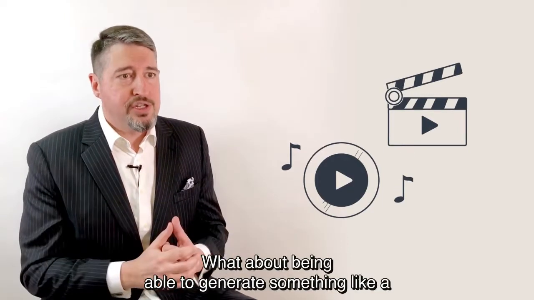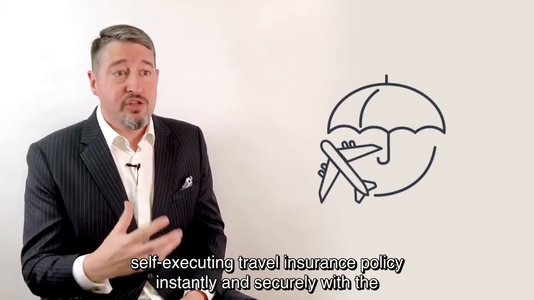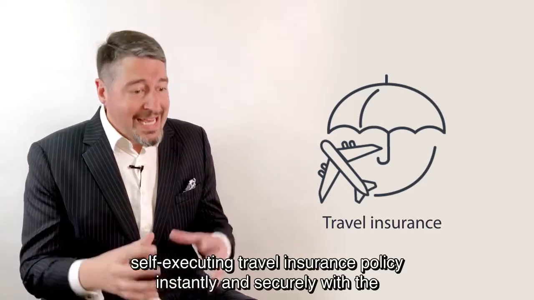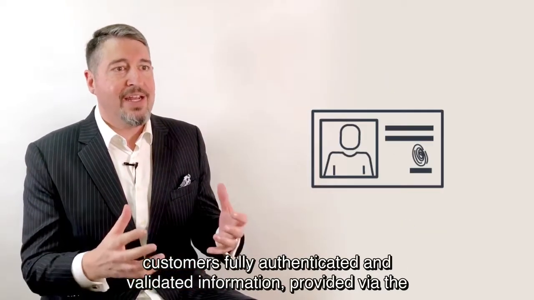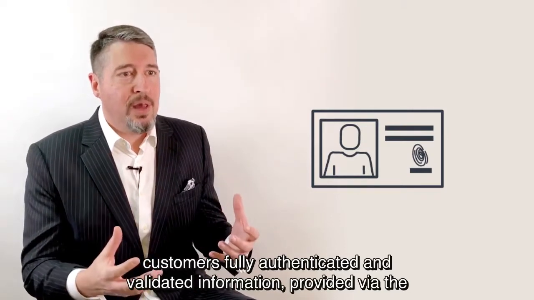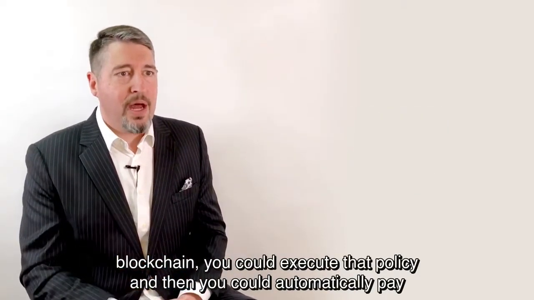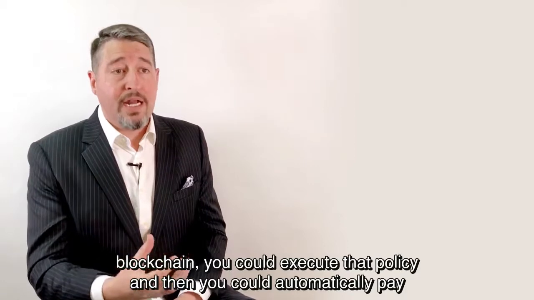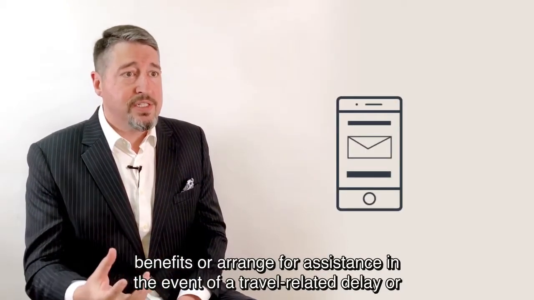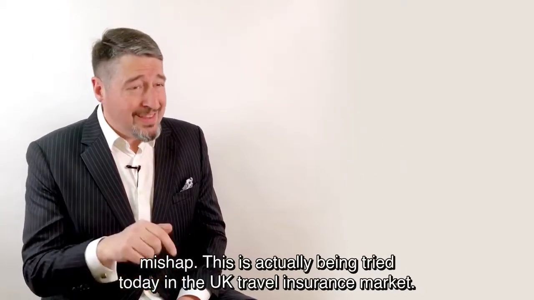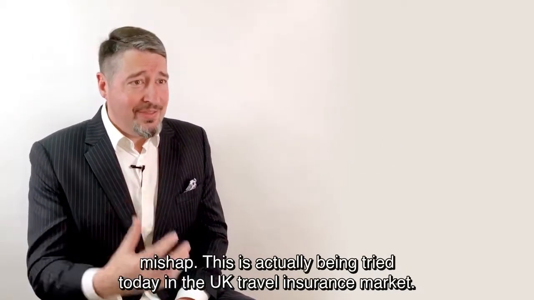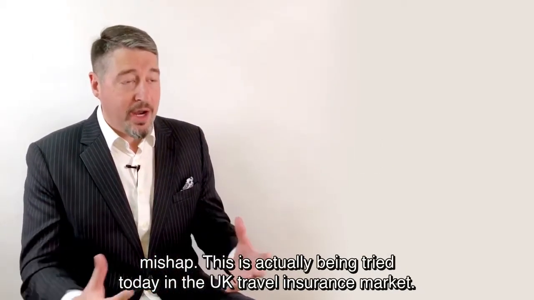But what about being able to generate something like a self-executing travel insurance policy? Instantly and securely, with a customer's fully authenticated and validated information provided via the blockchain, you could execute that policy. And then you could automatically pay benefits or arrange for assistance in the event of a travel-related delay or mishap. This is actually being tried today in the UK travel insurance market.